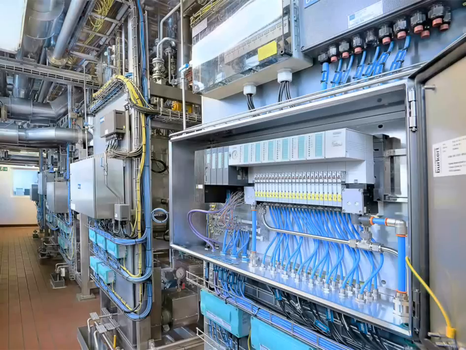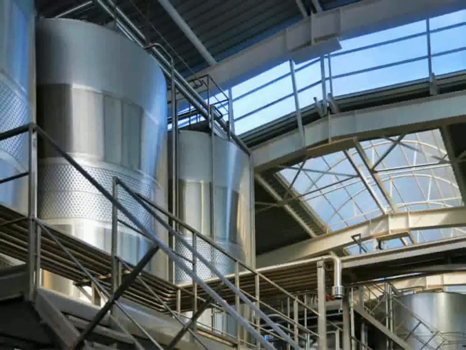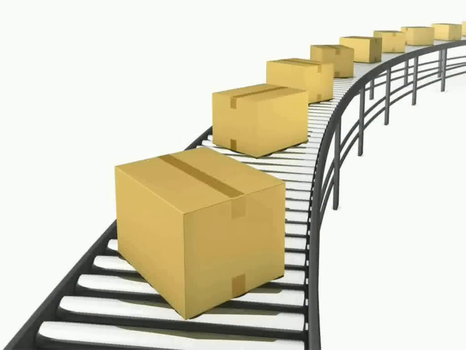Additional areas where pneumatics from Bürkert are used are, for example, the offshore industry, plant engineering, or the packaging industry. Before we go into the details of the Bürkert products, we take a look at some basics of pneumatics.